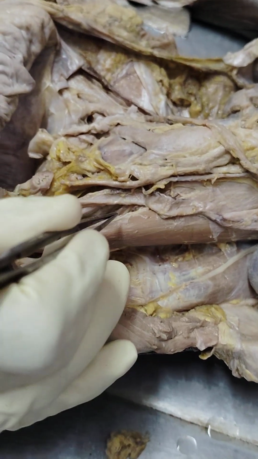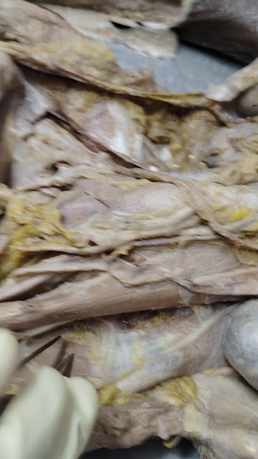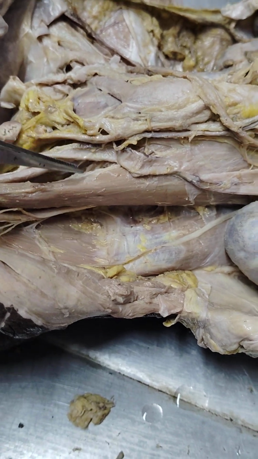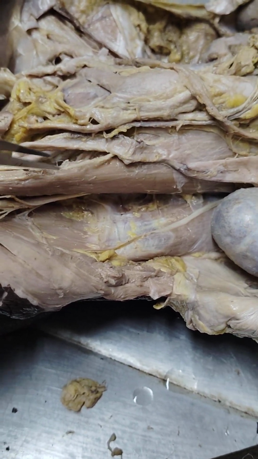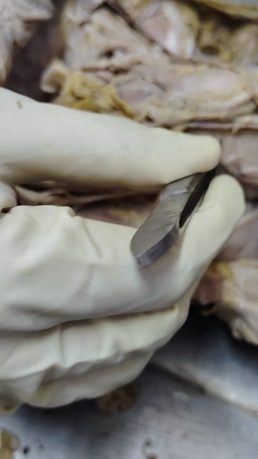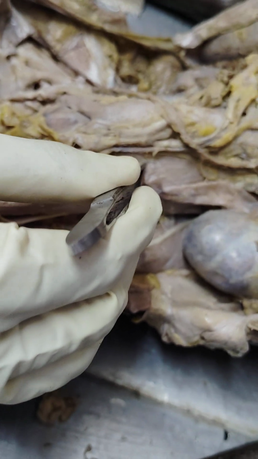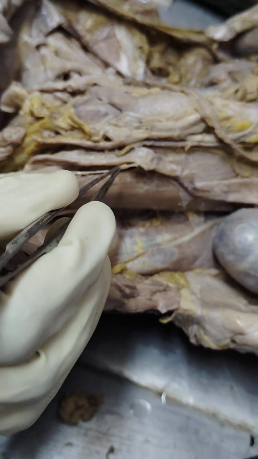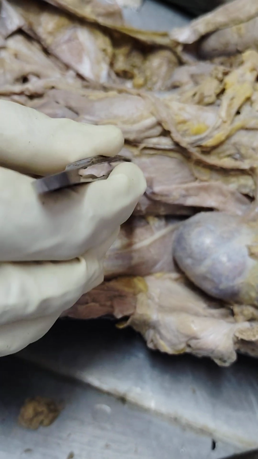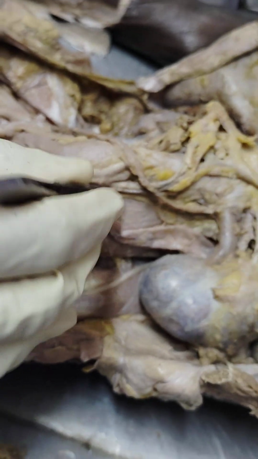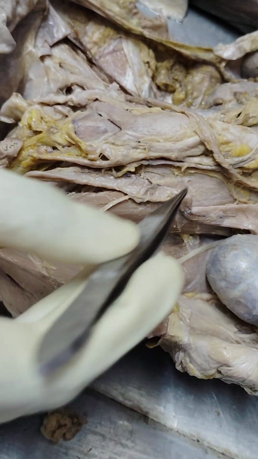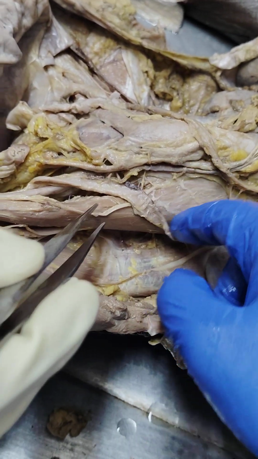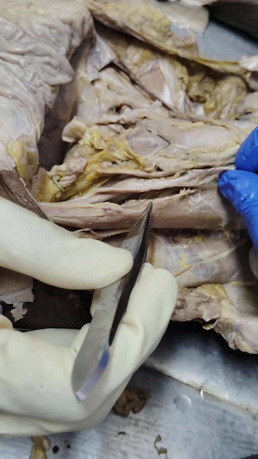Next one, see here. The next nerve, this is the psoas major. One nerve will be lying in front of the psoas major over here. See here, this nerve is piercing the psoas major at the level of this upper part. Could you see that? Further above, you can't see any nerve. This nerve piercing the psoas major and lying in front of the psoas major is the genitofemoral nerve.